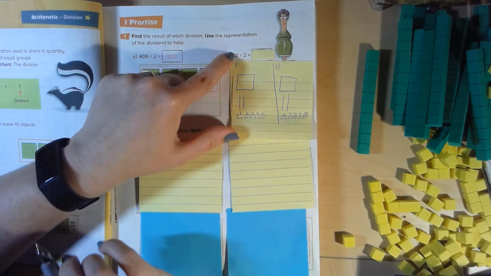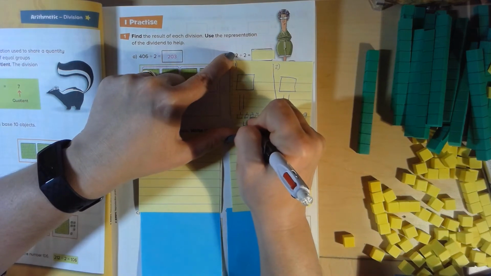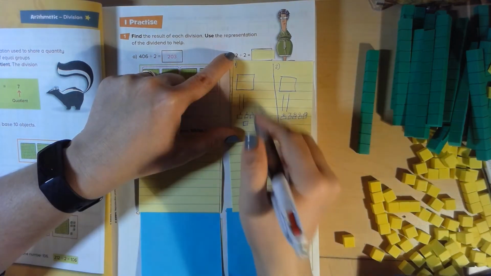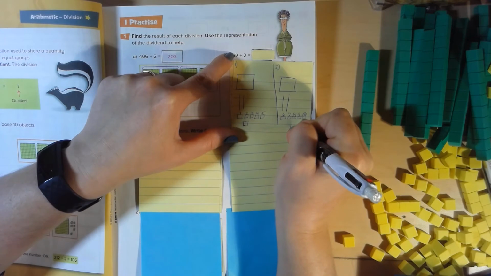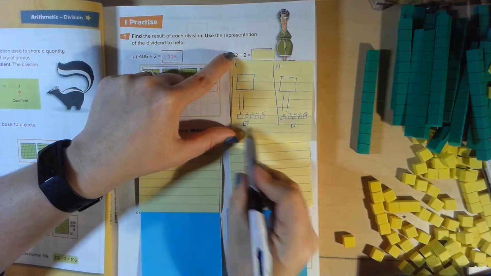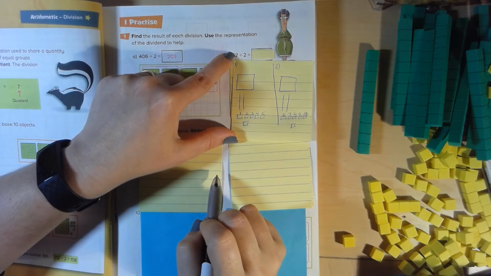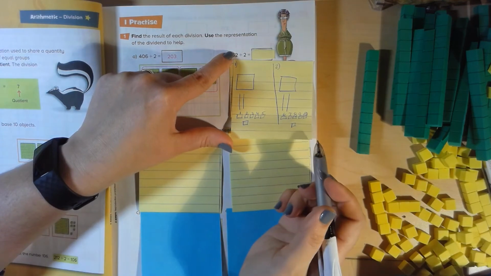My units is 2. So I can divide that by putting 1 in one group and 1 in my other group, because 1 plus 1 is 2. Does that make sense to you?